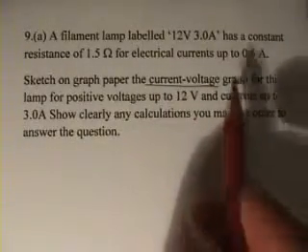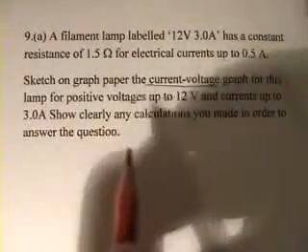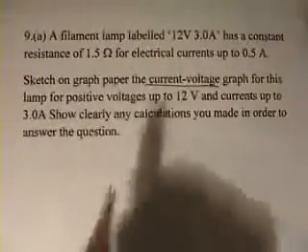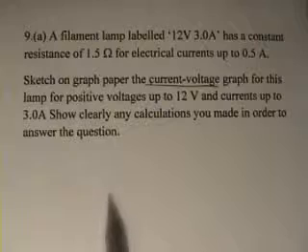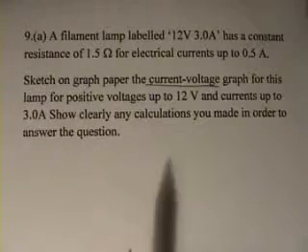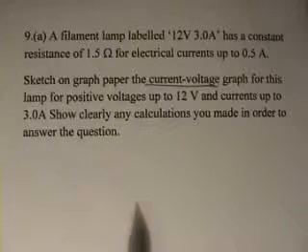Now normally we do voltage current graphs, because a voltage against current graph has voltage on the y-axis and current on the x-axis. But a current against voltage graph would have current on the y-axis and voltage on the x-axis. So it is a little bit of a trick that they've thrown in there. Can't think why they've thrown it in, apart from trying to trick you.